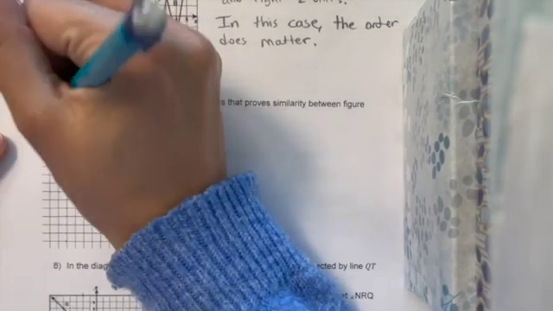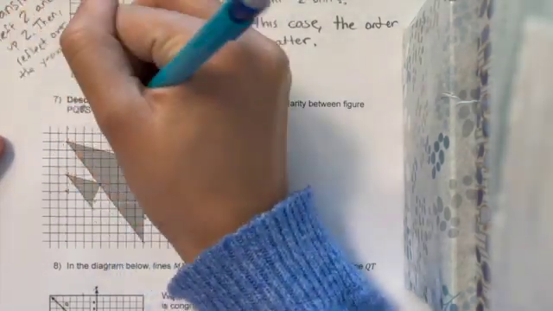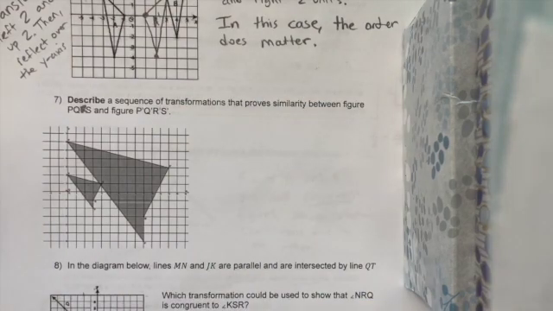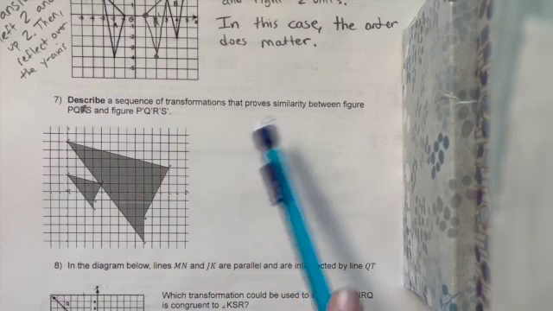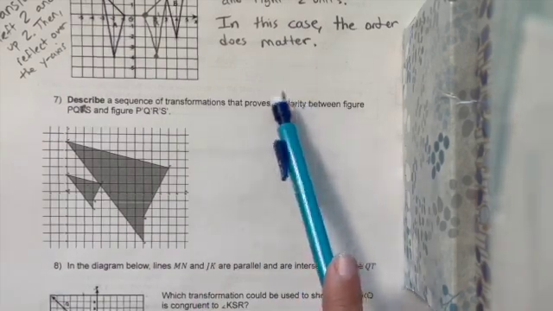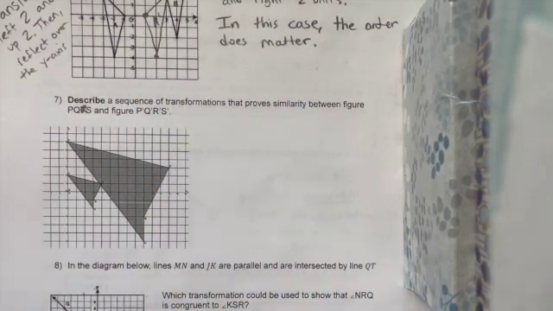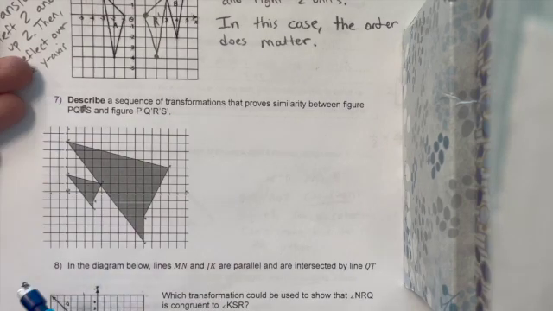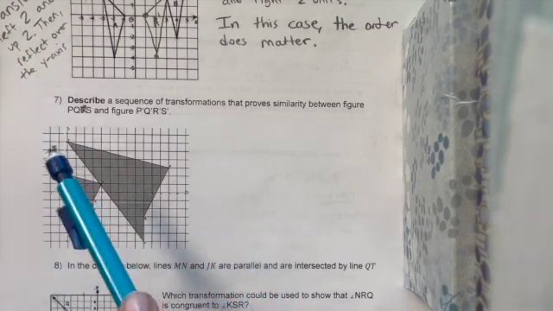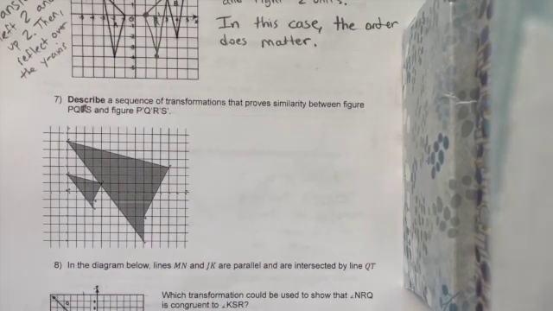That should be R. Sorry. RS and P prime Q prime, R prime and S prime. Okay, so we know that two figures are similar if there's a sequence of transformations that can take us from one to the other. Similar also means they have the same angles and their side lengths are proportional. So basically here we're trying to describe a sequence that takes us from this small one to the big one.